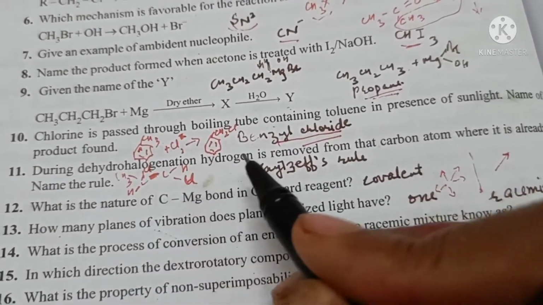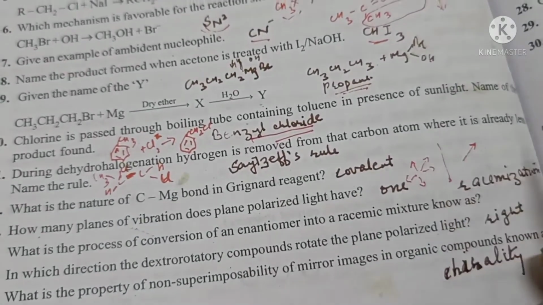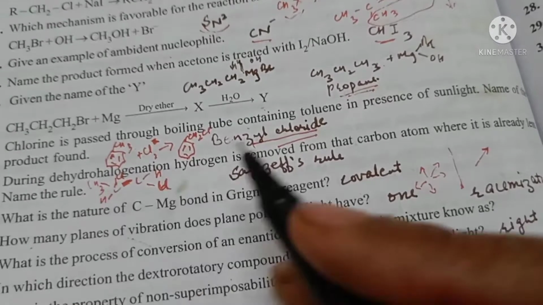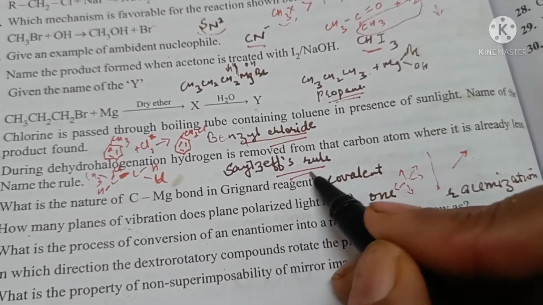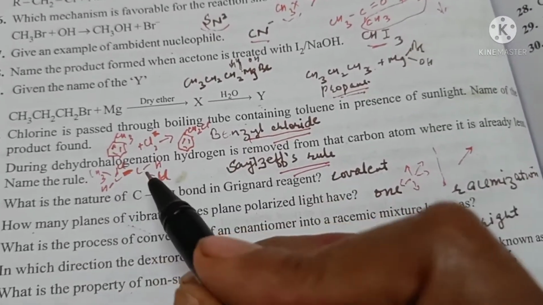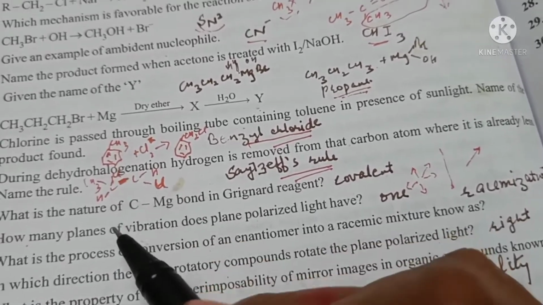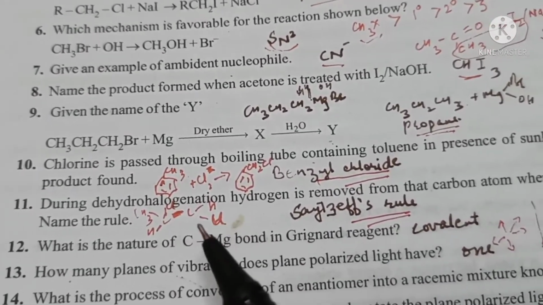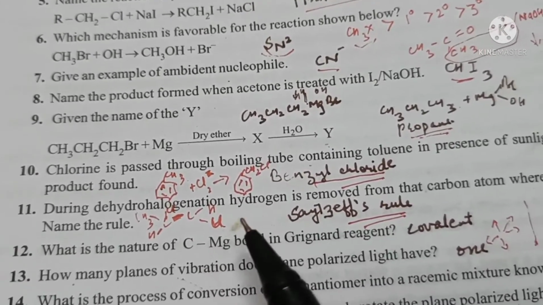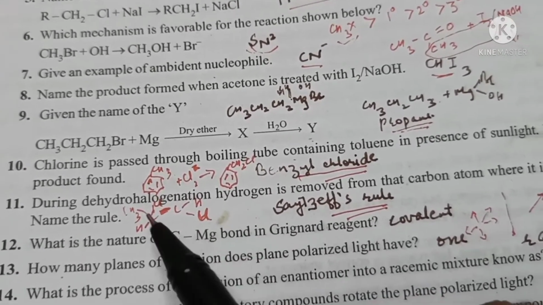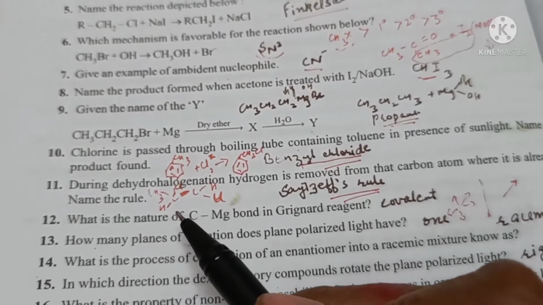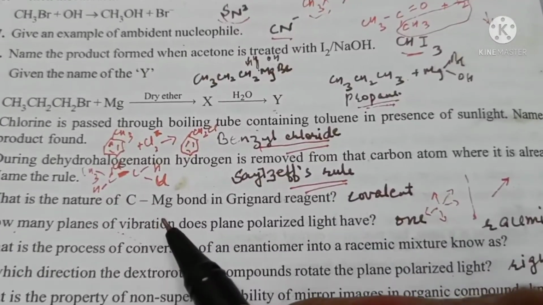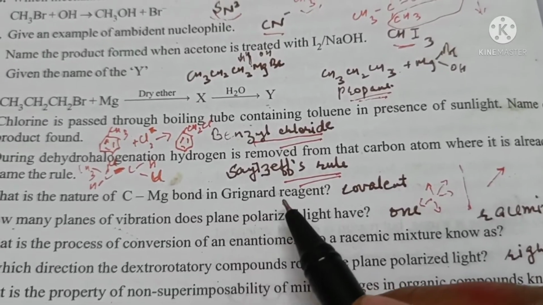During dehydrohalogenation, hydrogen is removed from that carbon atom where it is already less. Name the rule. This is Saytzeff's rule, which states that the alkene formed during dehydrohalogenation is the more alkyl substituted one, and it will be formed when hydrogen is removed from that carbon atom which is already having less hydrogens.